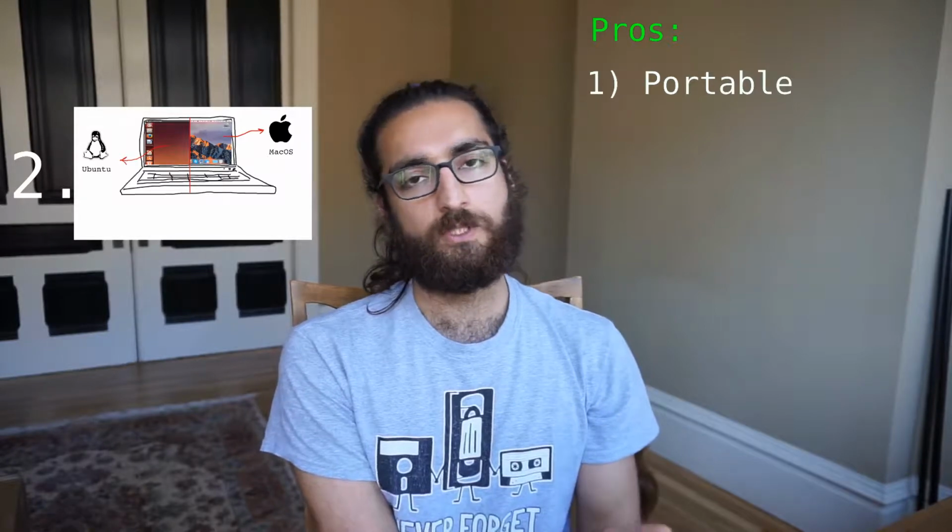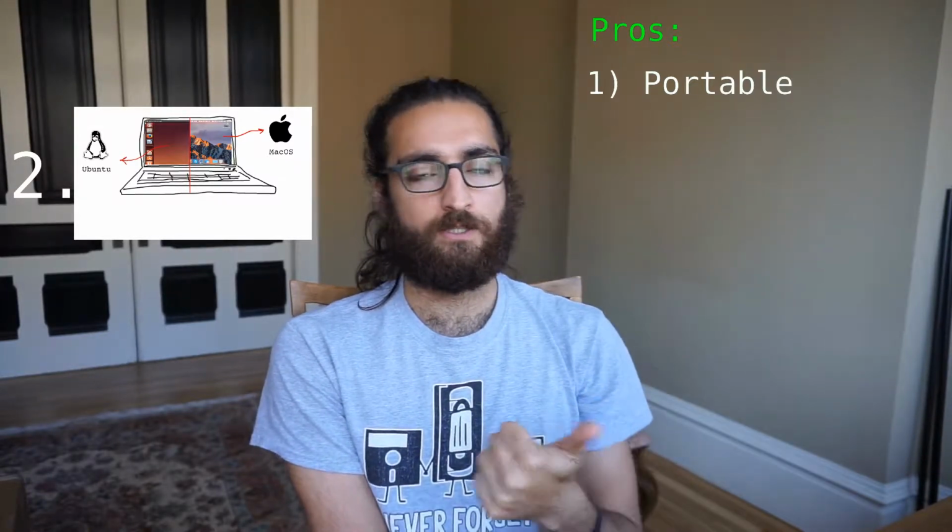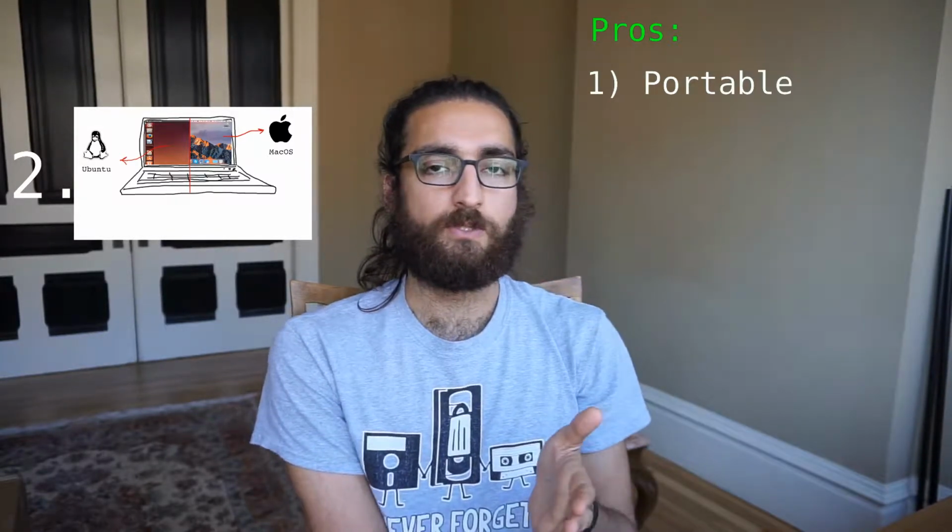So the second option is to install macOS alongside Ubuntu on my laptop. The pros with this method is that it is portable. I can take my laptop anywhere and use the OS I want anytime I want to. And secondly, it's cheaper than option 1. I don't need to buy an Apple hardware.